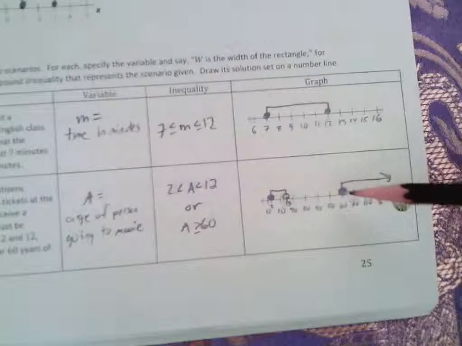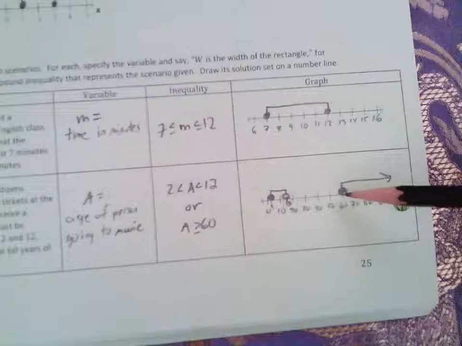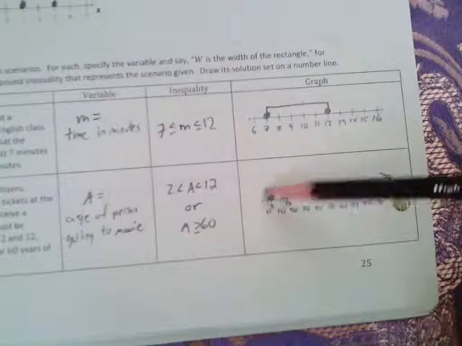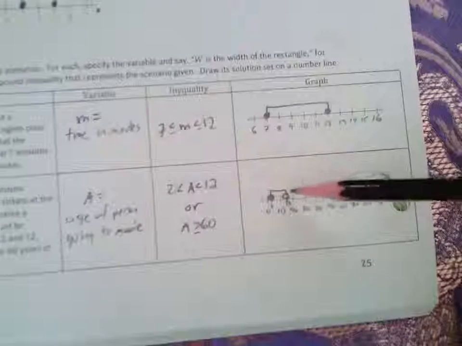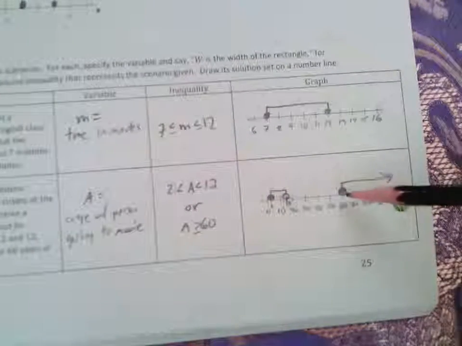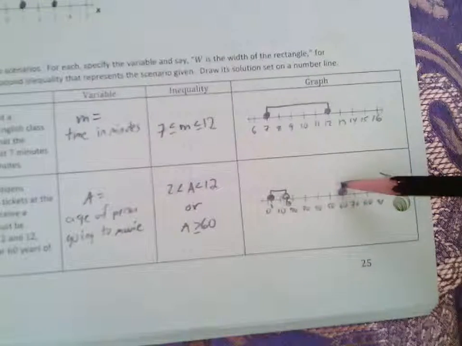In this case here, it said 60 years of age or older, so that would include 60, so that was a closed circle in there. So it's either between 2 and 13, not including the 13, or 60 and above.